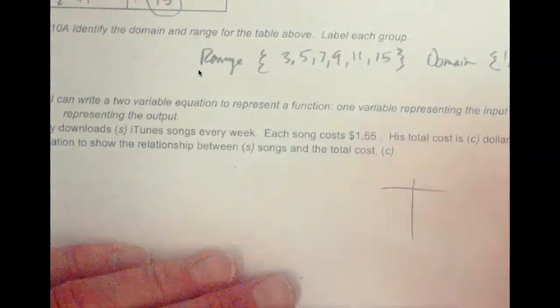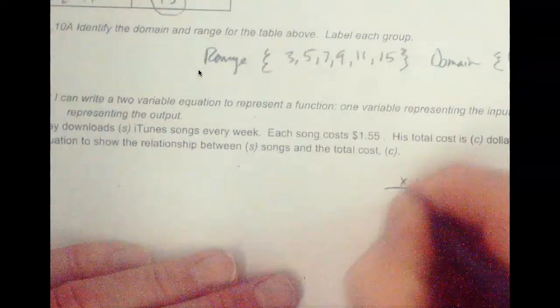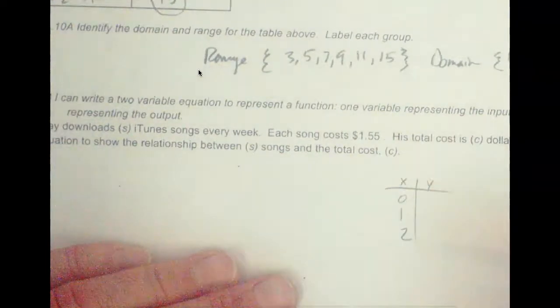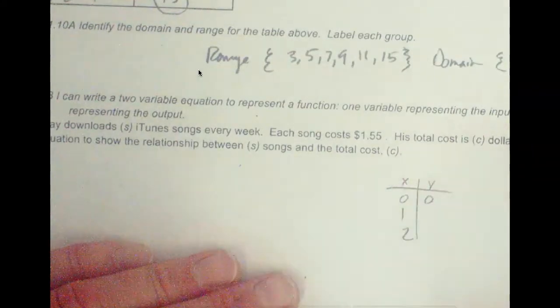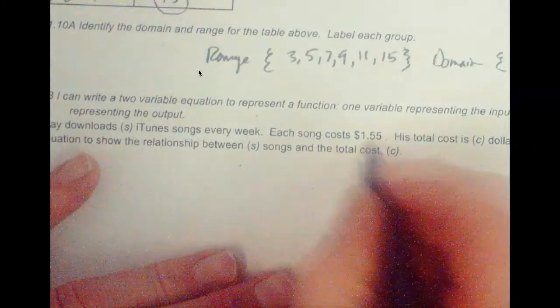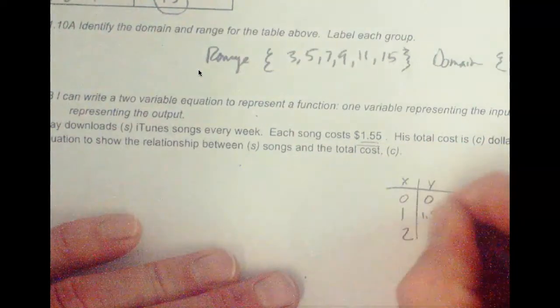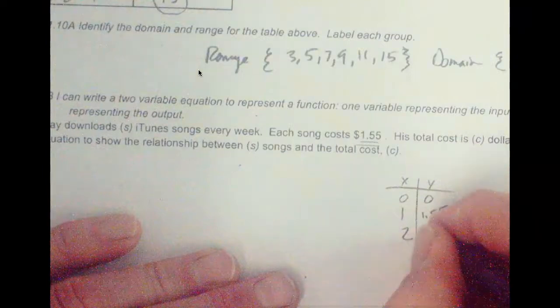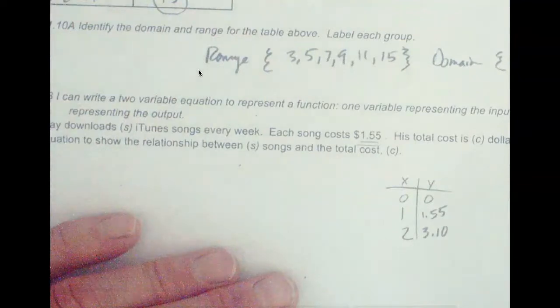Well, I don't even know what those mean, so I'm just going to put an X and Y to start with. Think about 0, 1, and 2 songs. So if he buys 0 songs, it's going to cost him $0. If he buys 1 song, what are they, $1.55? So that's going to be 1.55. And 2 songs would be double that, so that's going to be $3.10, and so on. So I'm already starting to see what this is.